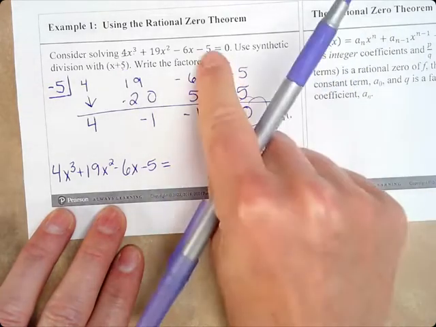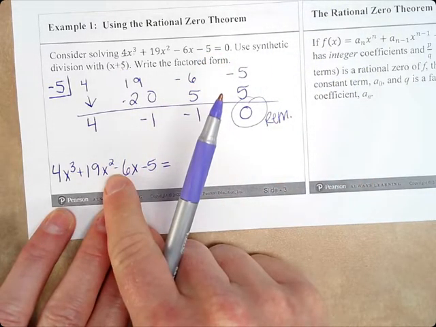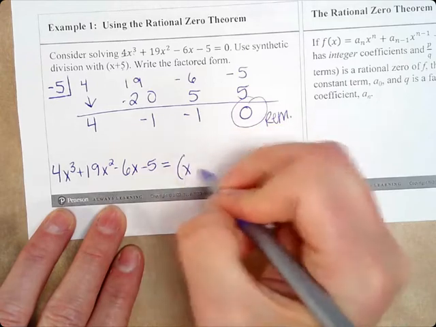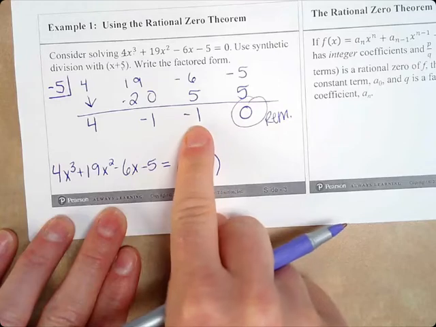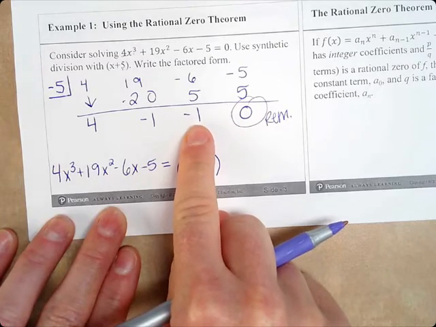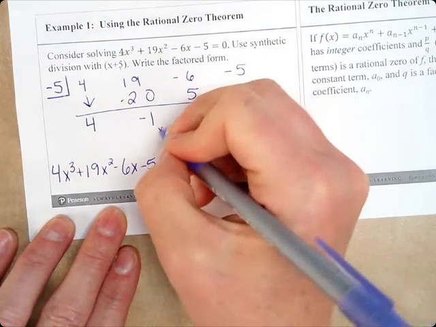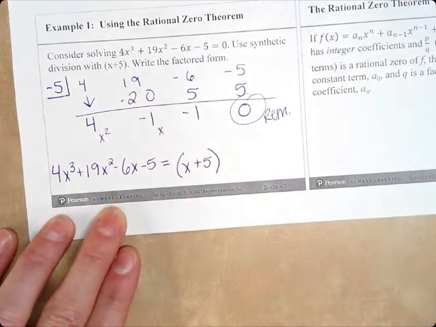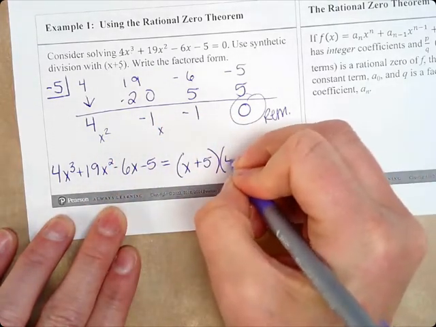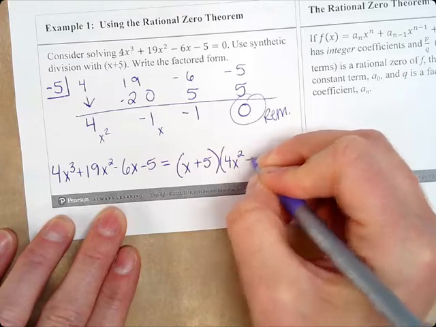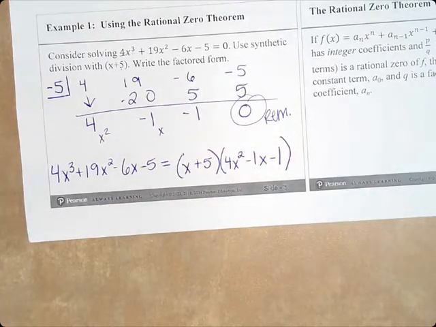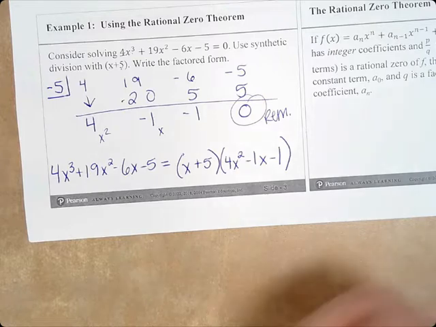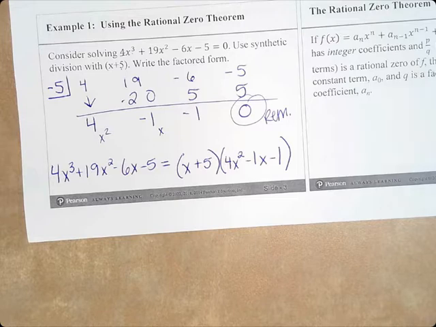I just rewrote our polynomial as x plus 5 times what's left here. This is our constant, this is our x, and this is our x squared, so it'd be parentheses 4x squared minus 1x minus 1. So we used synthetic division to rewrite our polynomial in factored form.